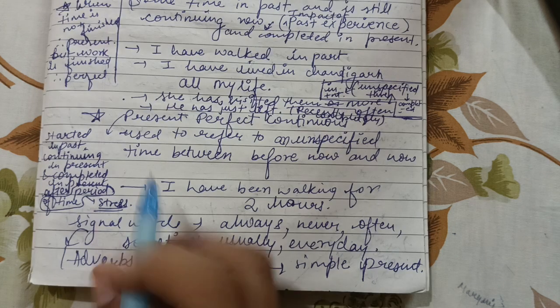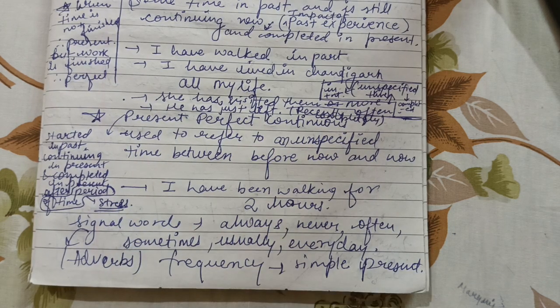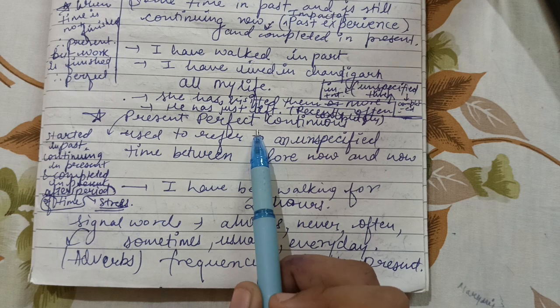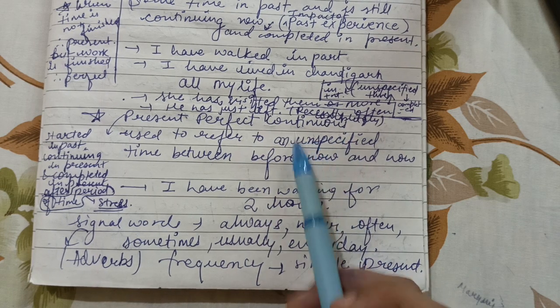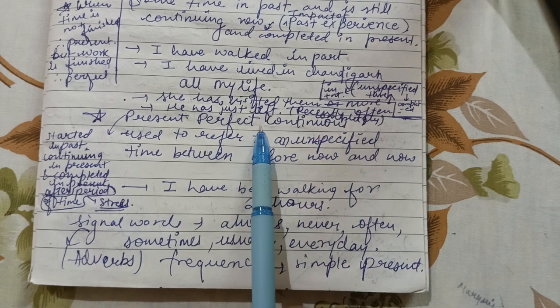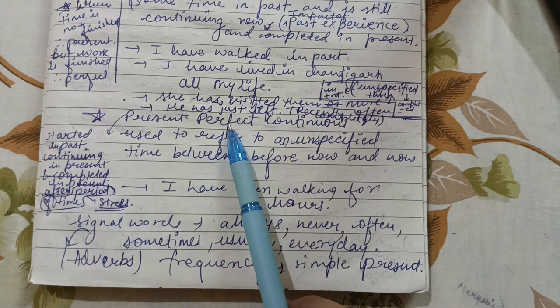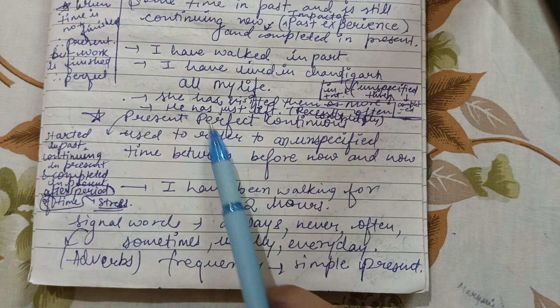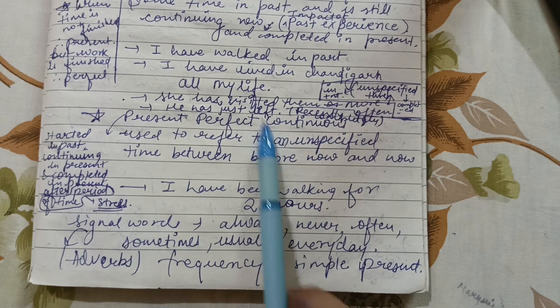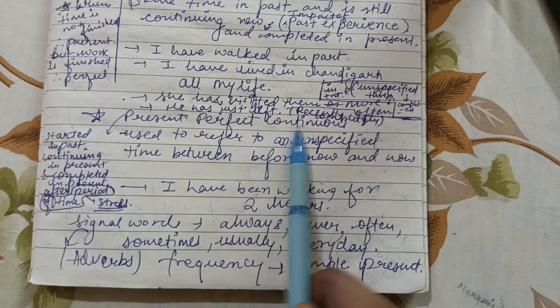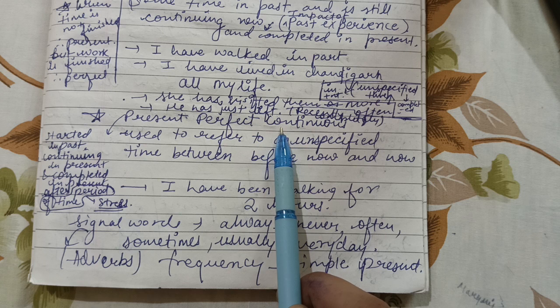Okay, now next is present perfect continuous. Now here we have the words perfect and continuous both together. What do we understand? Present is this time, perfect is the work done, means 100%, and continuous means it is ongoing. Continuous and perfect both are together. So what can we understand by this?